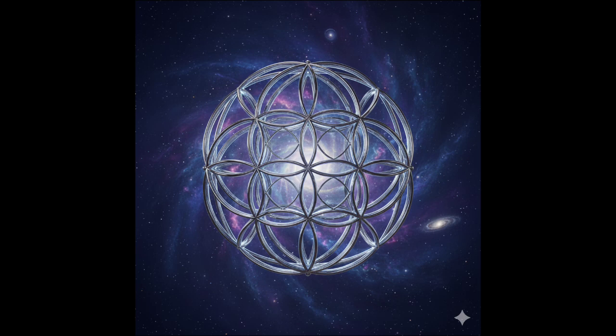The flower of life looks simple at first glance. Just circles overlapping like petals. But within those circles lies a depth that has inspired entire schools of philosophy. Here's the essence. It's made of evenly spaced overlapping circles.